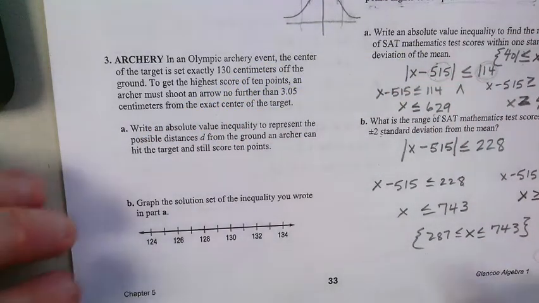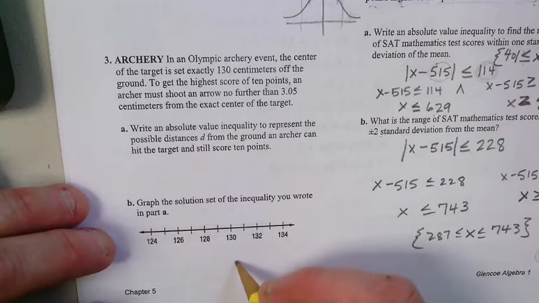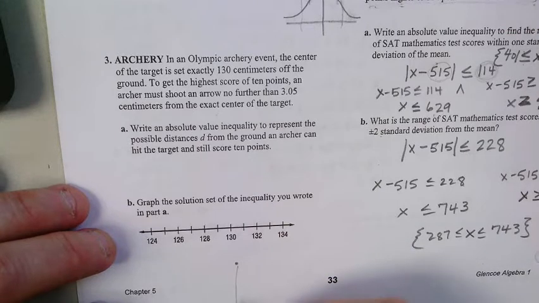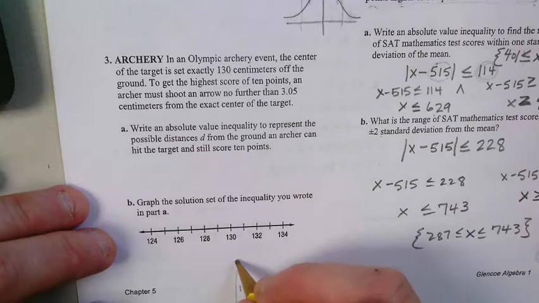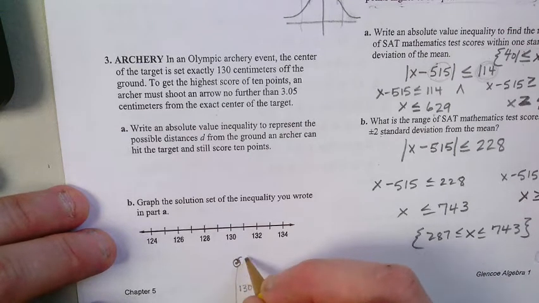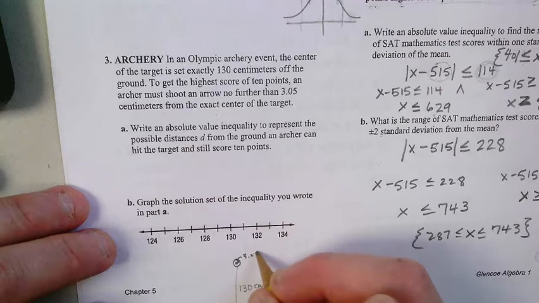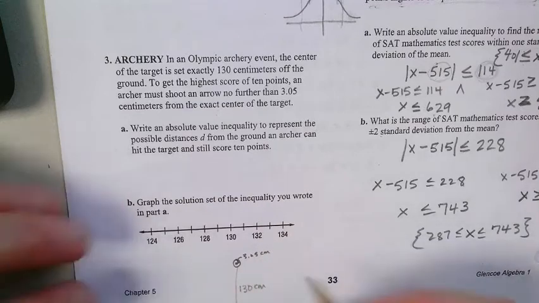So here's what I want you to see. You have this point that is 130 centimeters off the ground. Around that point, itty bitty space. The range that you're allowed to be off is 3.05 centimeters.